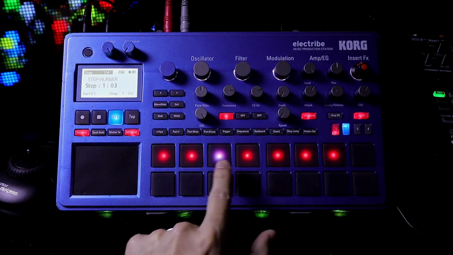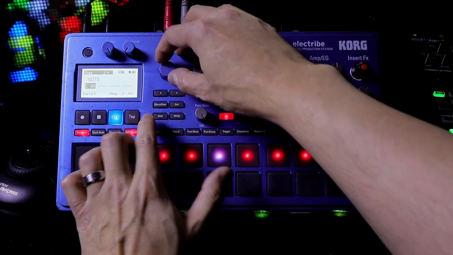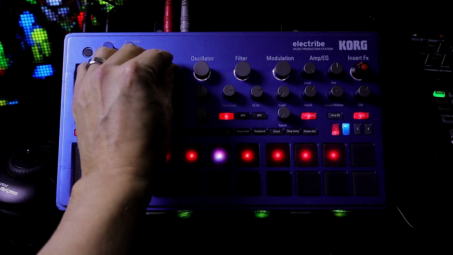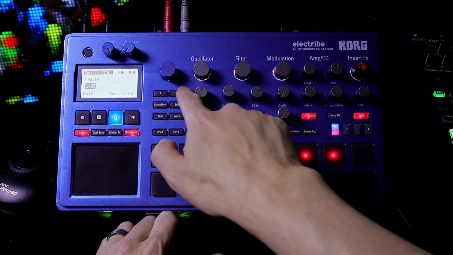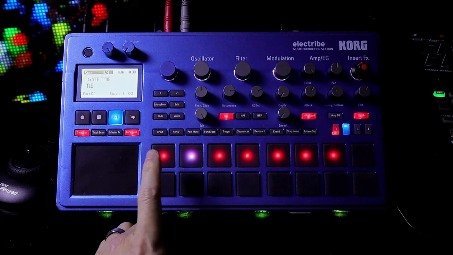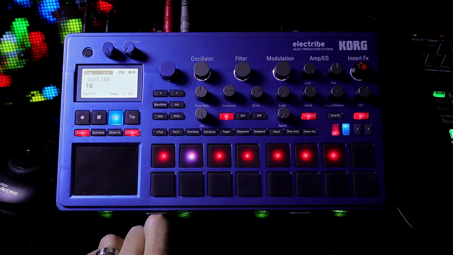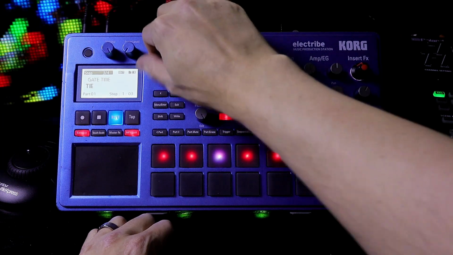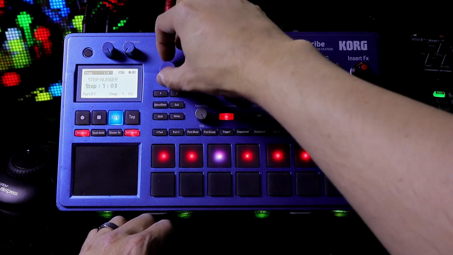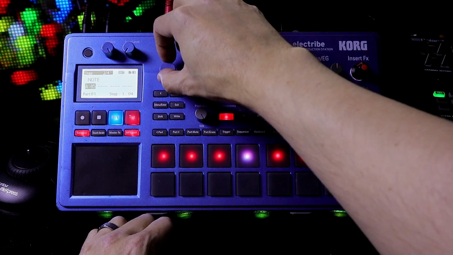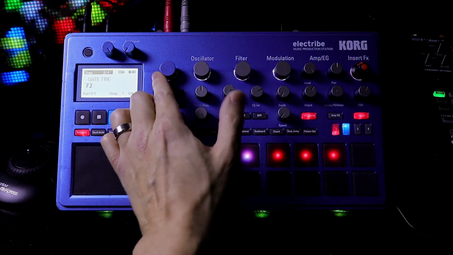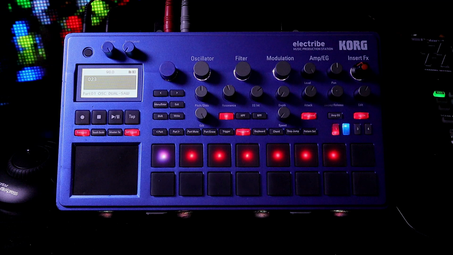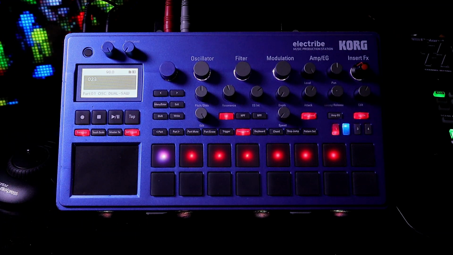Let's go over, go to this step. Let's make that C sharp 5. Let's go back to this step. Arrow over, turn up the gate. Now it's tied. Now it should play 3 steps. Go back over. Let's go to this step. Turn up gate to tie. Go back, this step, just make it C sharp 5, go over, turn it to tie. So now we have a lot more tools we can use if we want to use it.